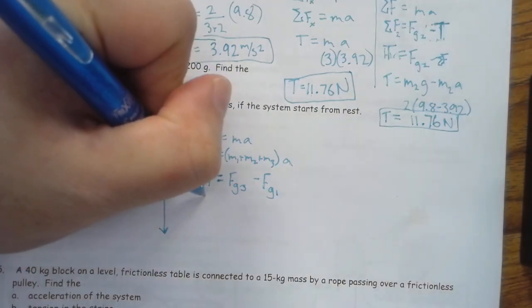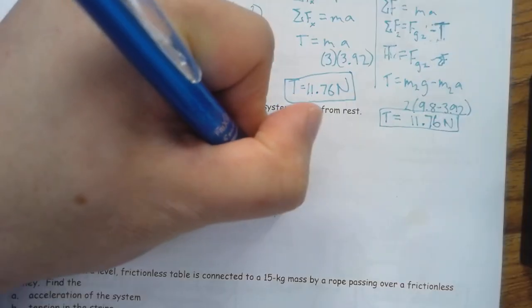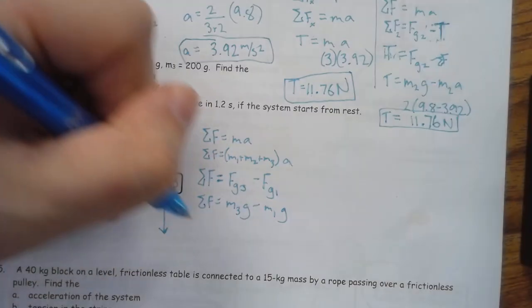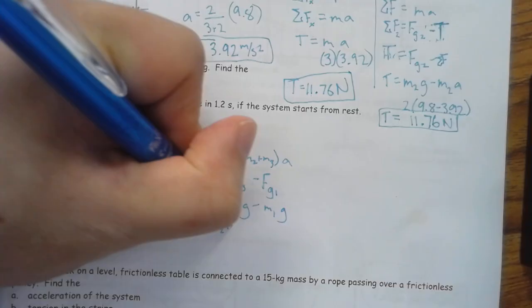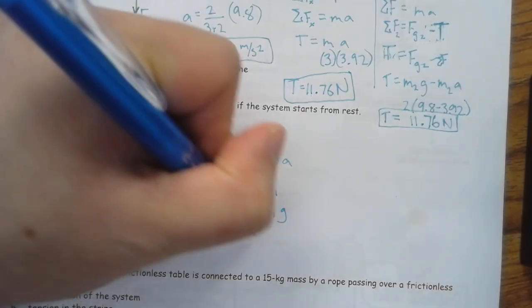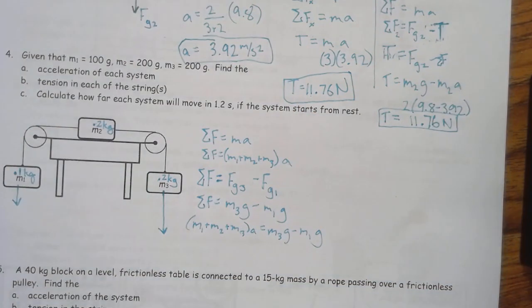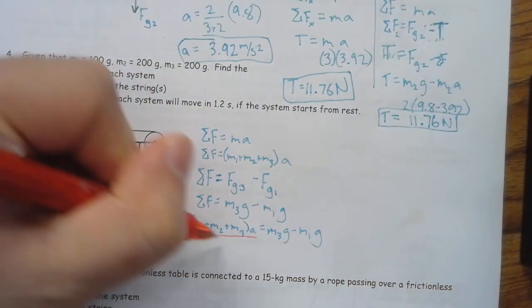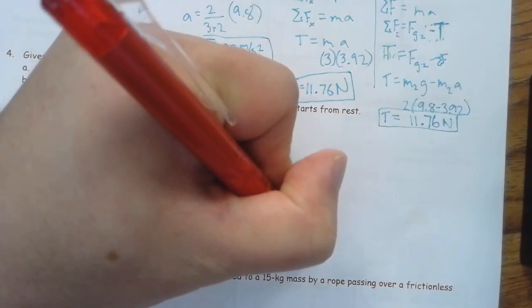So using this equation, I'm going to break it down into the net force equals M3G minus M1G. That's what I'm going to substitute in. And also I know that the net force equals all the masses combined multiplied by acceleration. So M1 plus M2 plus M3 times A equals M3G minus M1G. And so I'm going to divide everything by M1 plus M2 plus M3.